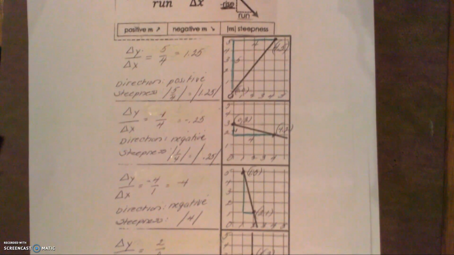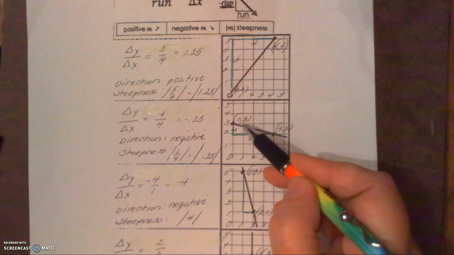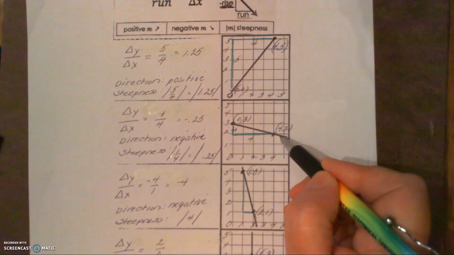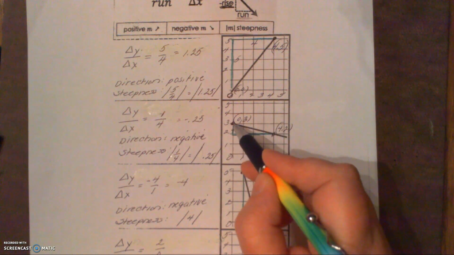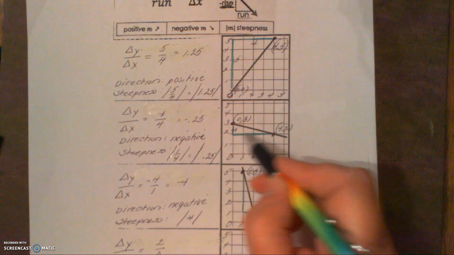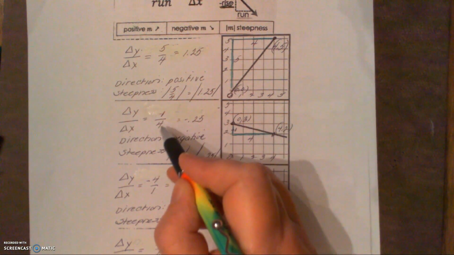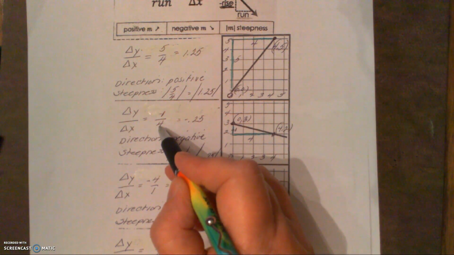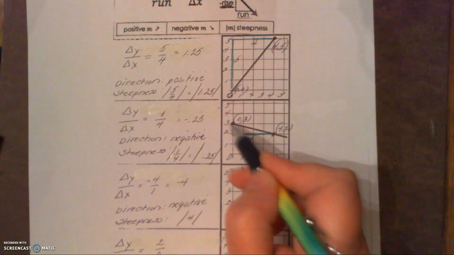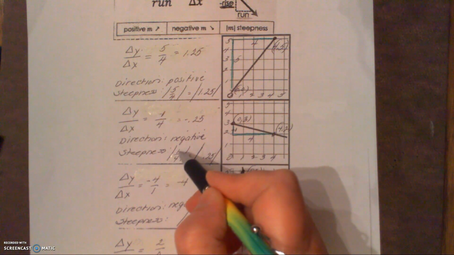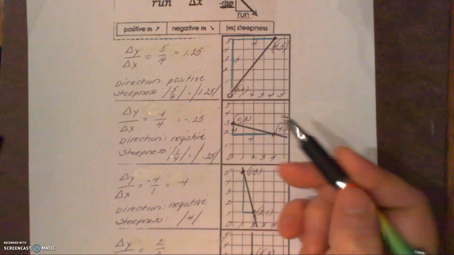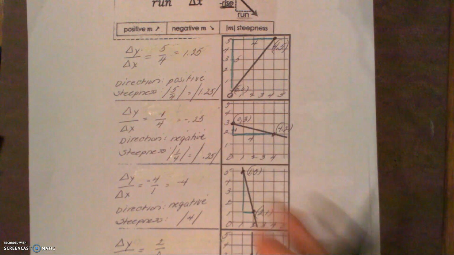Okay? The next one, I did 0, 3, and I did 4, 2, and I went down. Change in y was -1, change in x was 4, so it ended up being -1 over 4, which is -0.25, which is a negative slope, and the steepness is 1 over 4, or 0.25, the absolute value.